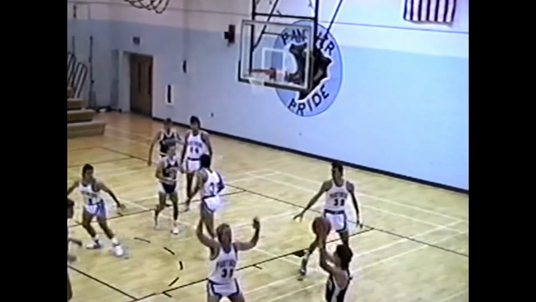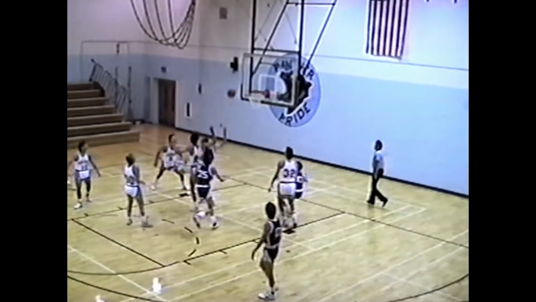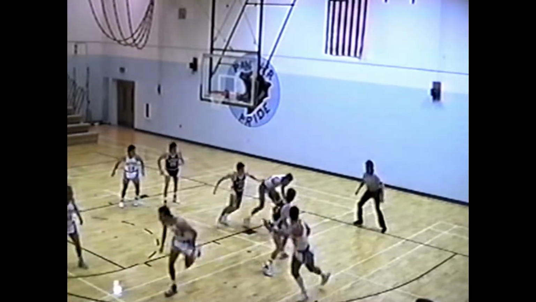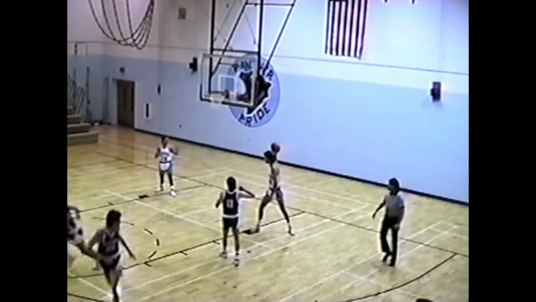Bromley with the ball at the top of the circle. Gives it off to Gaffney. Back to Bromley. Bromley drives down the middle, gives it an underhand scoop, and it's good for two. 24-12, Johnston. Johnston a little sloppy there. The play's broken up by 12 and 20 for Scituate. But now they trap Bromley underneath, and they steal the ball.